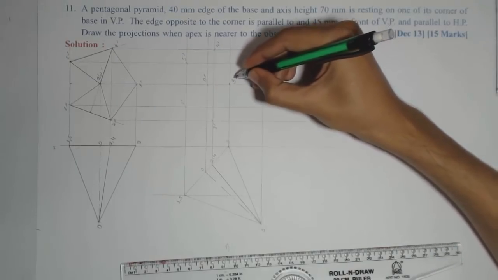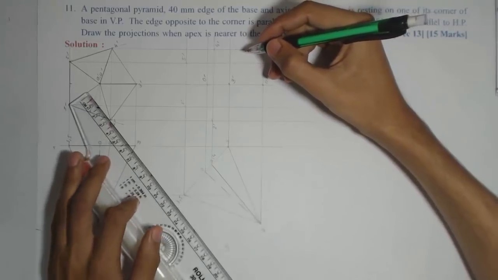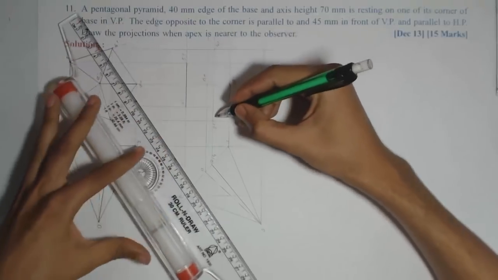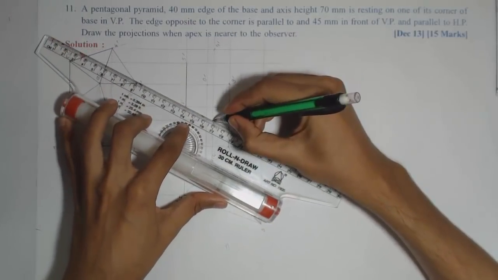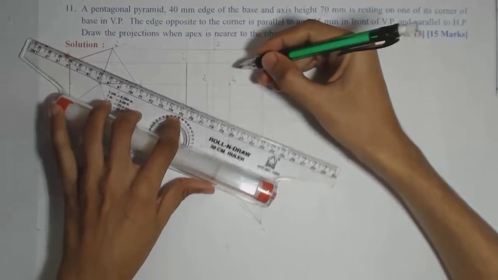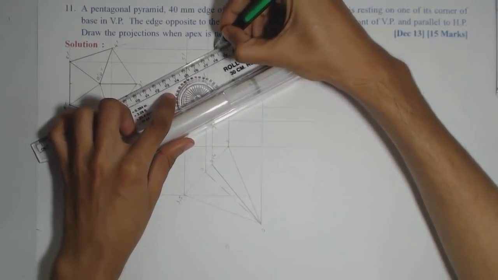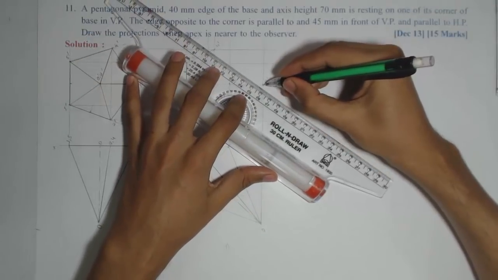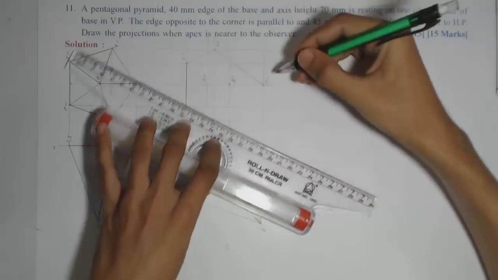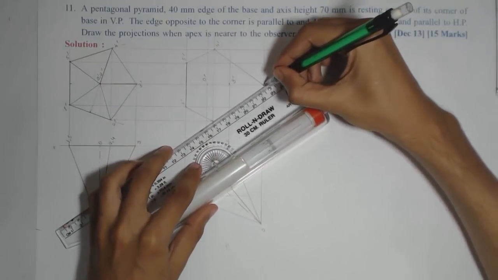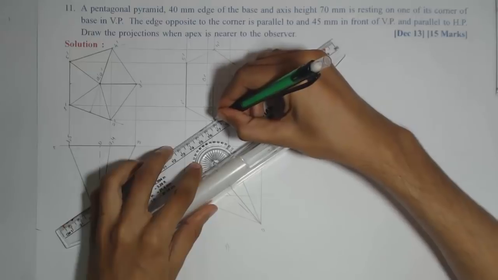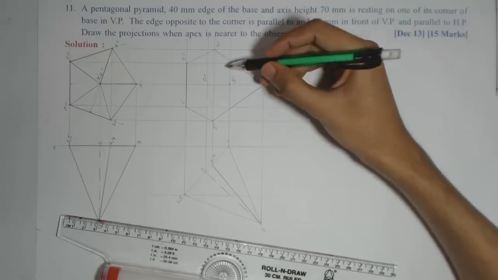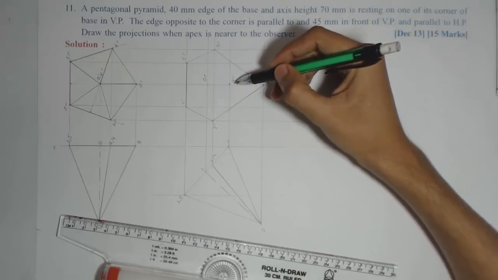Now we'll mark the visibility, first starting with the boundary arc, 1 to 5, 1 dash to 2 dash, 5 dash to 4 dash, then slant edges O dash to 4 dash, apex to 4 dash, then apex to 2 dash. Everything is on the boundary, so that is dark. Now we'll see the remaining two base edges, 3 dash 4 dash and 2 dash 3 dash.